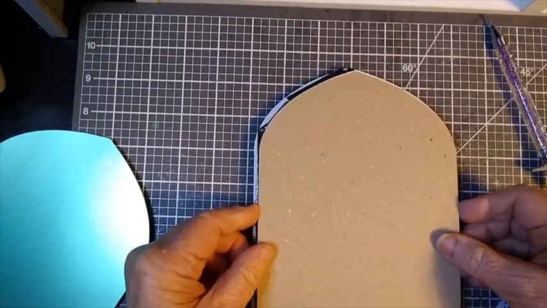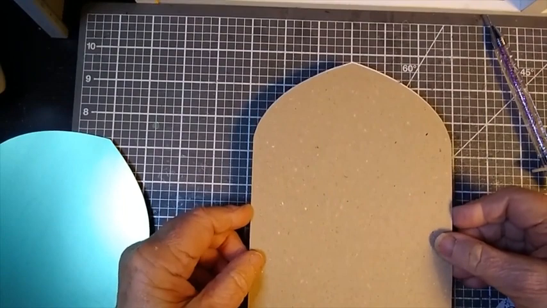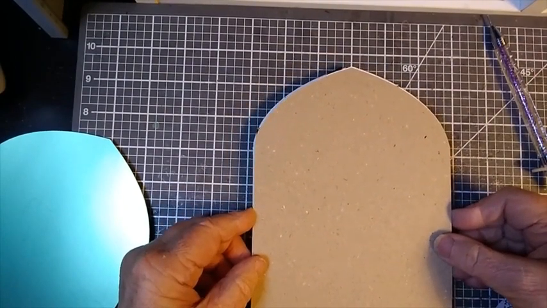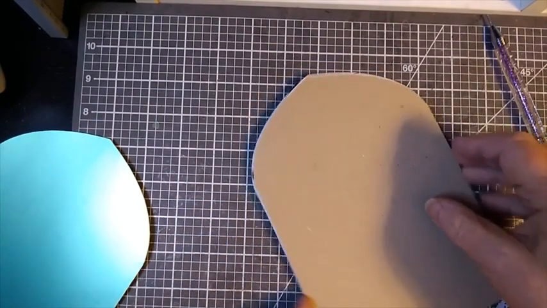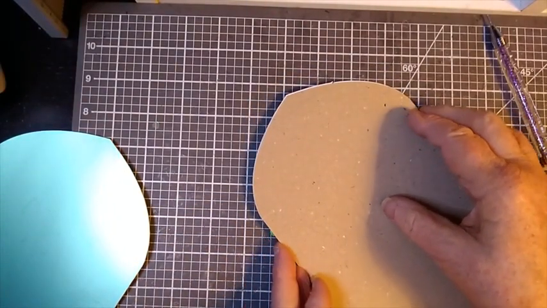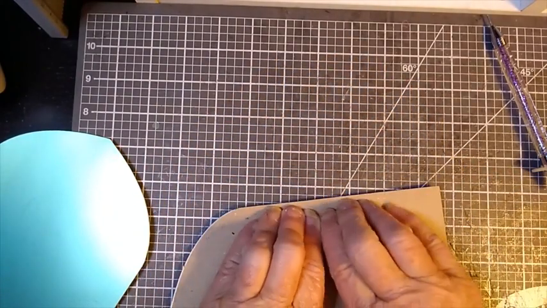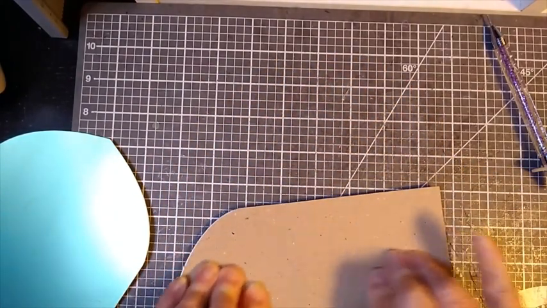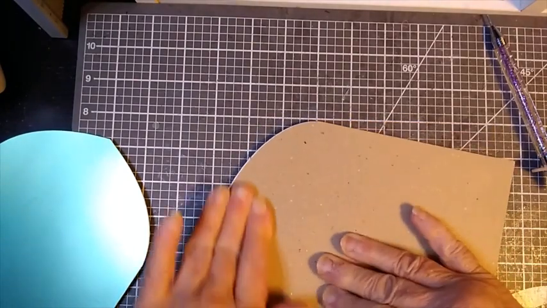Place the backing piece on now. Make sure that's nice and secure.